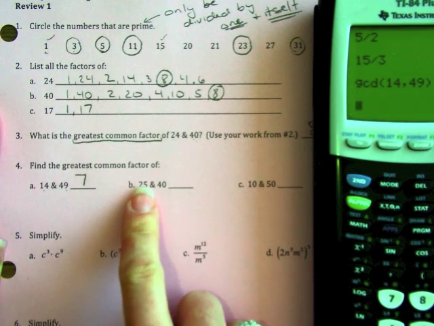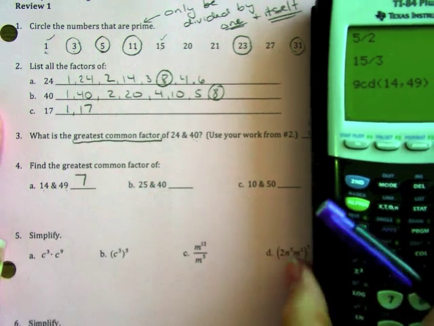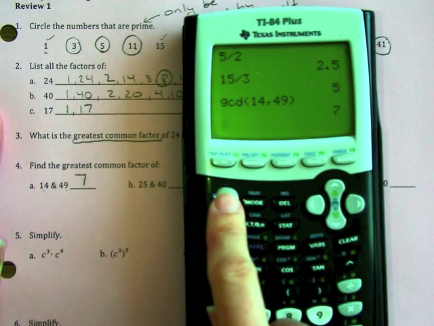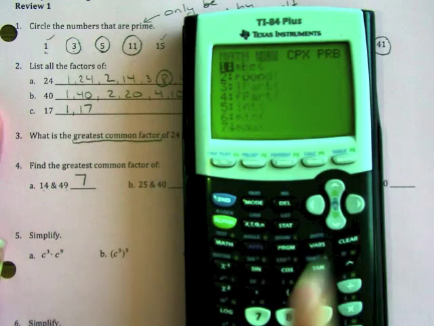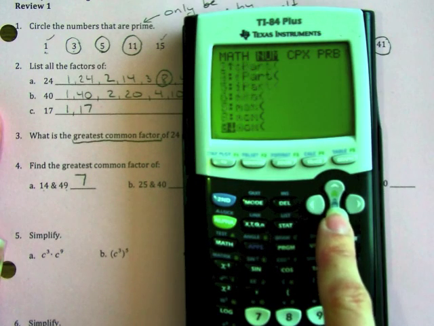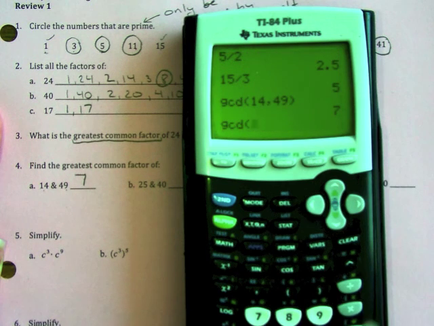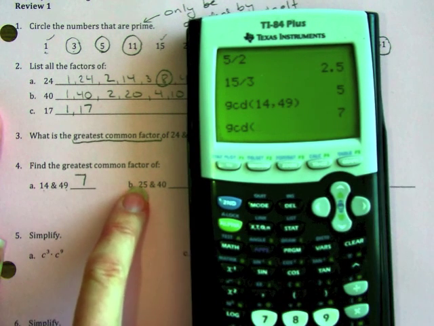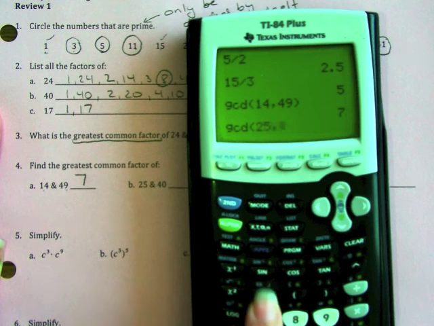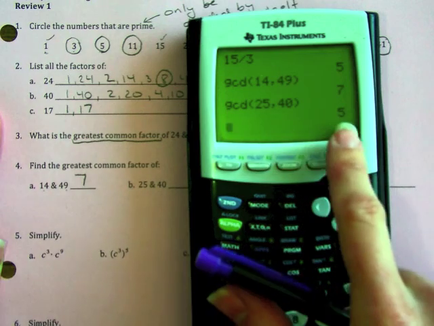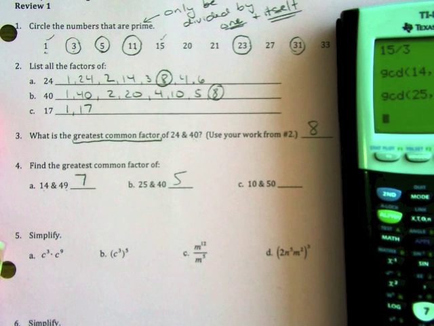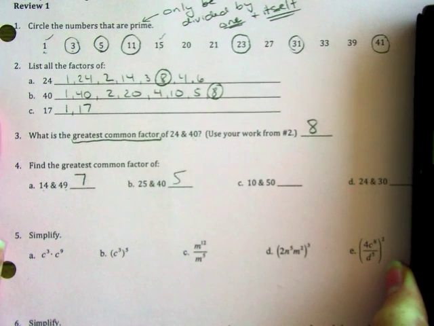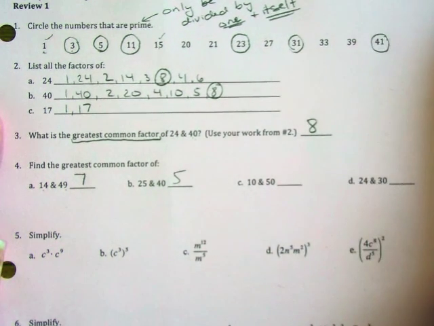I'll do one more with you, 25 and 40. Okay, again, we go to Math, and then we want to go over to num and down to greatest common divisor. And this time we want to find the greatest common divisor between 25 and 40. So we type 25, comma, 40. Close that parenthesis, hit Enter, and we find that 5 is our greatest common factor. Okay, stop this video, do C and D, and once you're done, we'll go back and we'll start our notes on the actual note sheet.